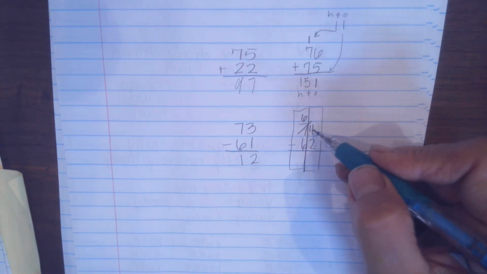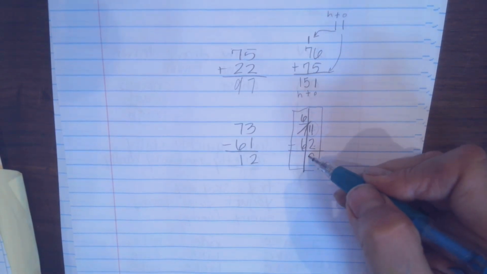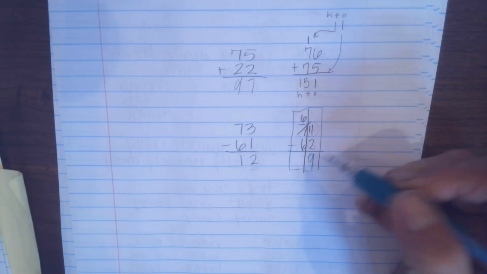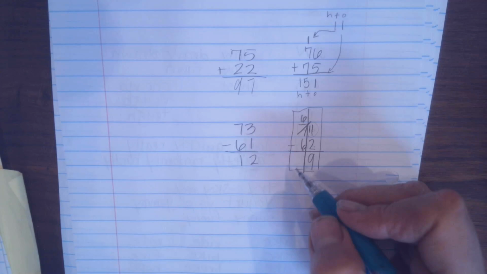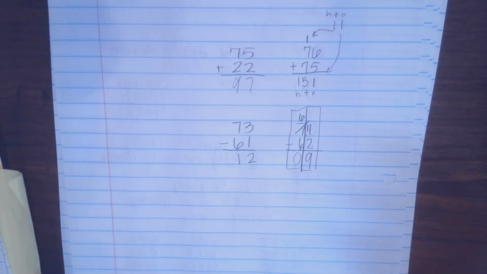If I have 11 cookies, can I give my friend 2? Yes. 11 minus 2 is 9. If I have 6 cookies, can I give my friend all of them? Yes. And then what would go here is a 0. We don't have to put that in.